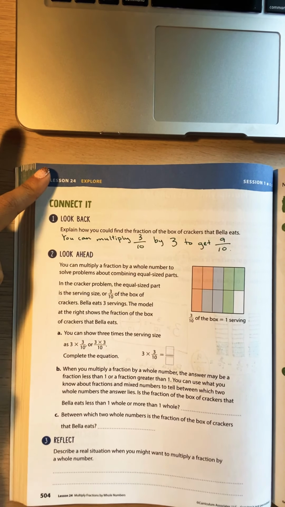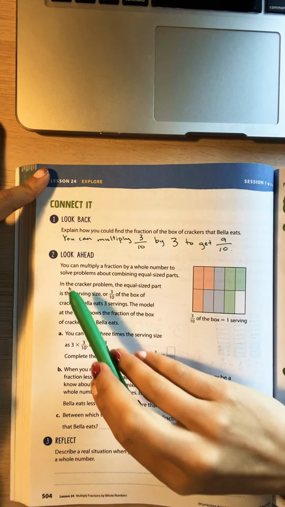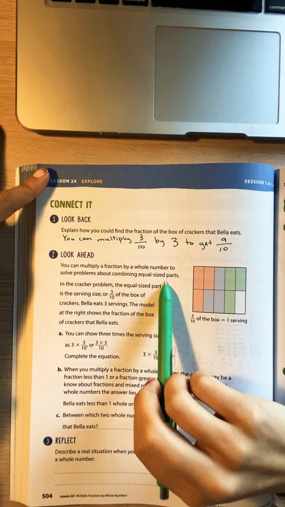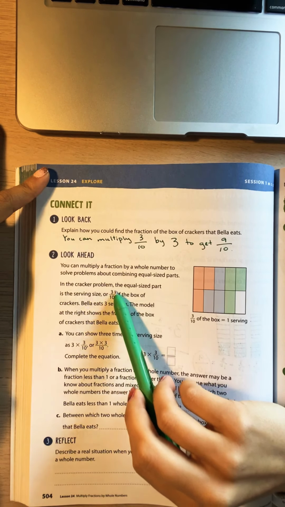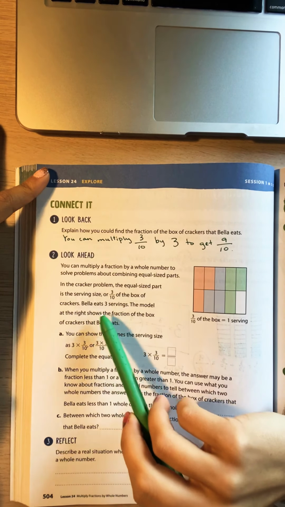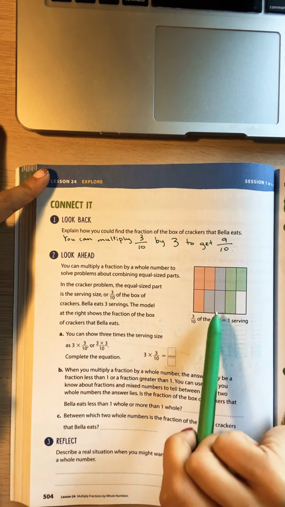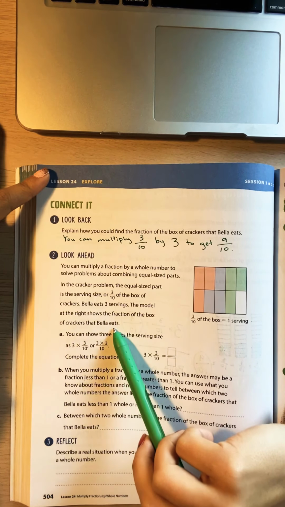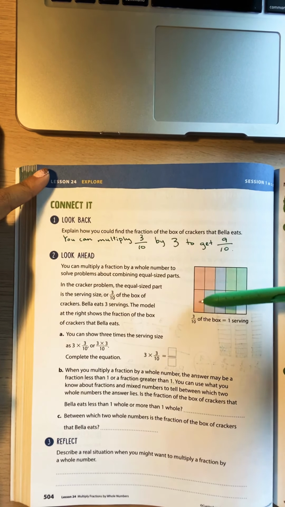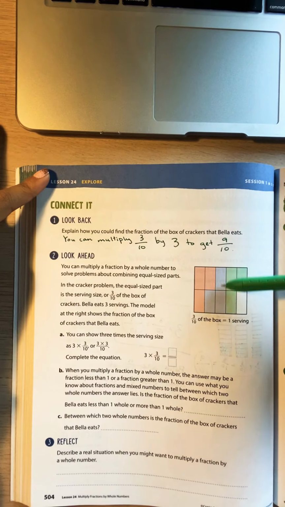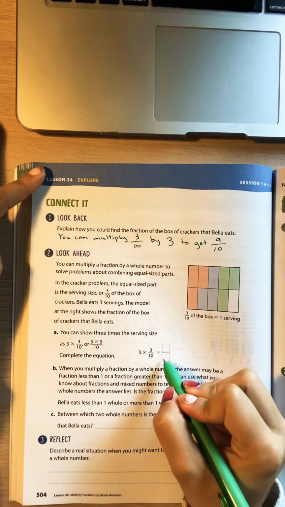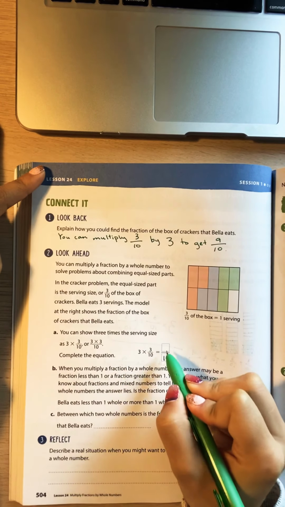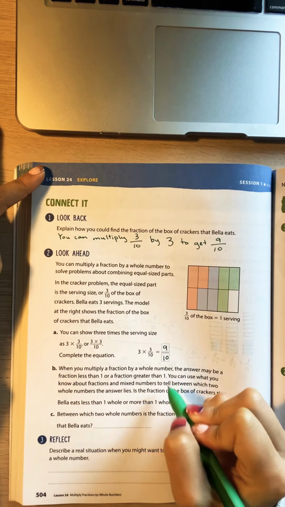Okay, number 2, look ahead. You can multiply a fraction by a whole number to solve problems about combining equal-sized parts. In the cracker problem, the equal-sized part is the serving size, or 3/10 of the box of crackers. Bella eats 3 servings. The model at the right shows the fraction of the box of crackers that Bella eats. So here's 3/10, the red part, 3/10 again, the blue part, 3/10 again, the green part. So total is 9/10. So complete the equation. My denominator stays the same. Whole number times numerator, 3 times 3 equals 9, my new numerator.